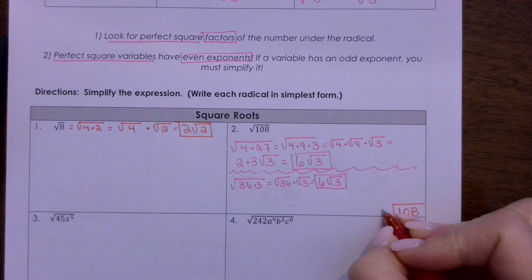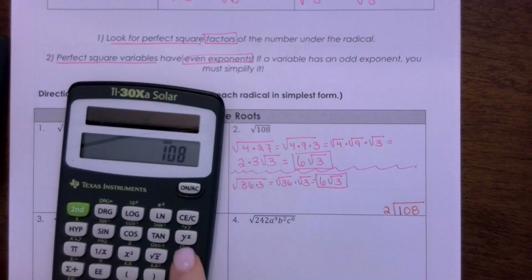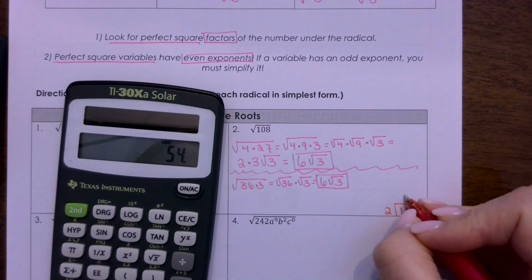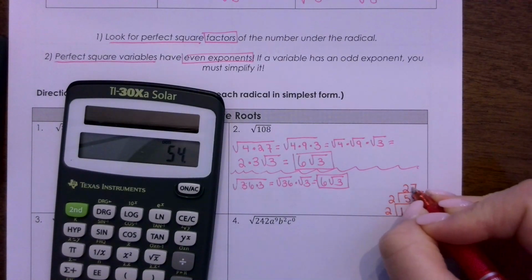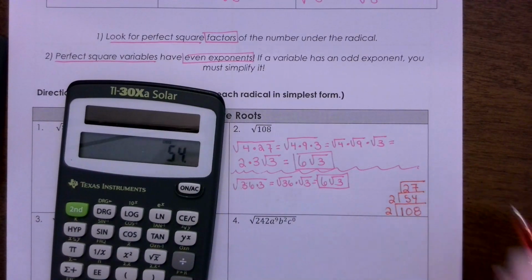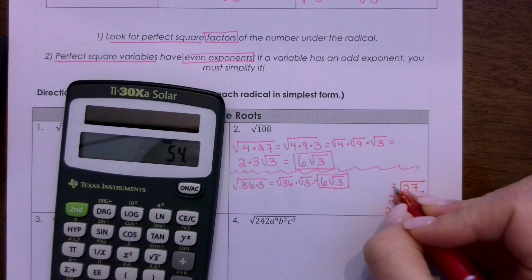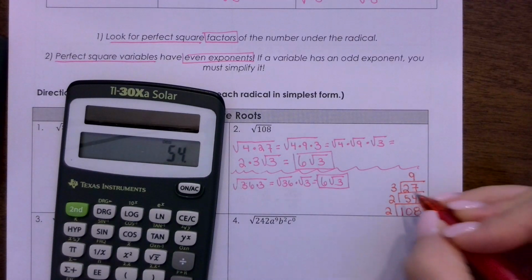Well, this is an even number. I know it's divisible by 2. My calculator says 108 divided by 2 is 54. I know that's divisible by 2. That's 27. Now 27 is not divisible by 2, but I'm going to go to another small prime number. 27 is divisible by 3. That's my next small prime number. And that goes in 9 times.